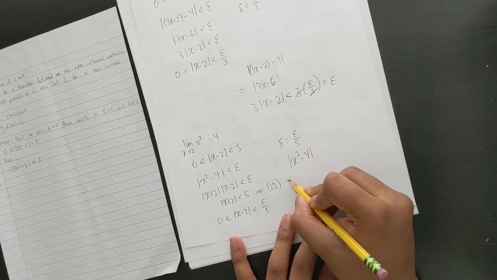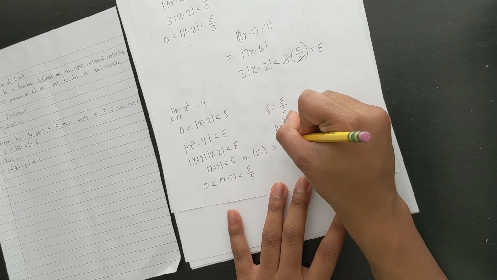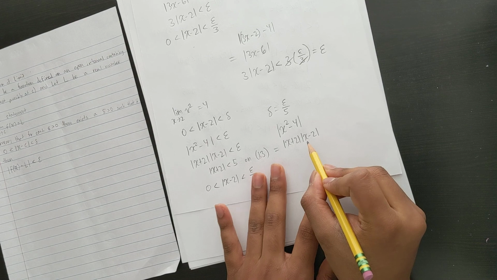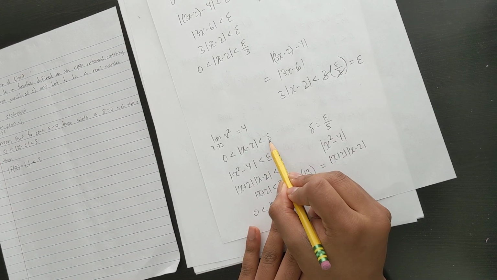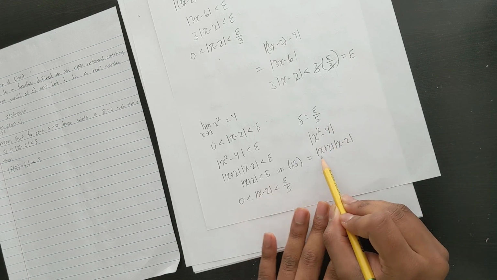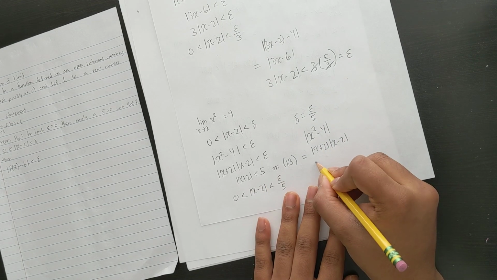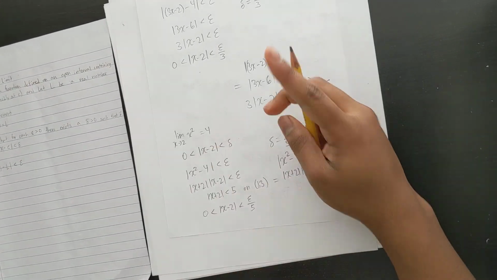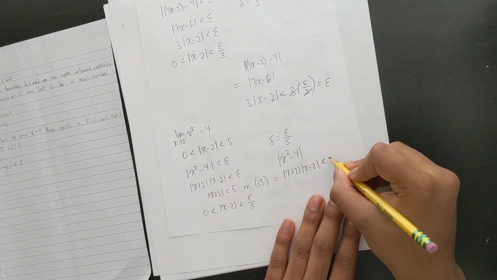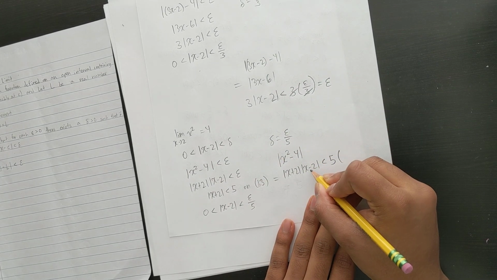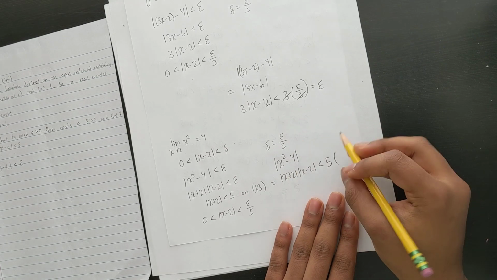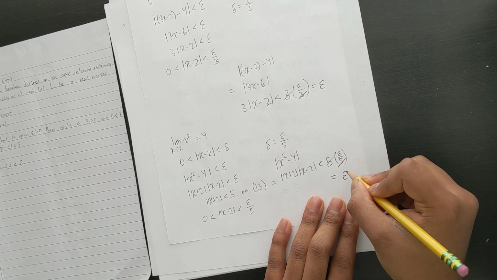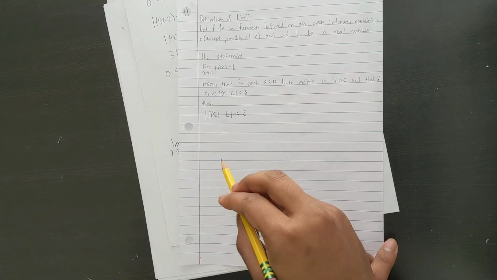Now, for this, what does this equal? x plus 2 times x minus 2, correct? And now, this is fairly easy. x minus 2 is less than delta, or less than epsilon over 5. And x plus 2 is less than 5. So we can say x plus 2 times x minus 2 is less than 5, for x plus 2, times epsilon over 5, for x minus 2. 5 times epsilon over 5, the 5's cancel out, equals epsilon. So we just proved that f of x minus L is less than epsilon.